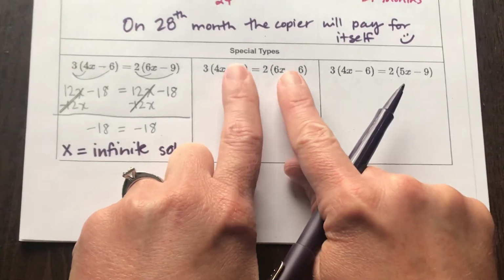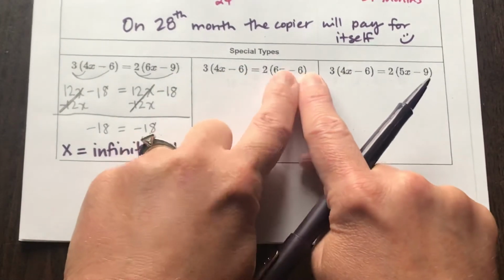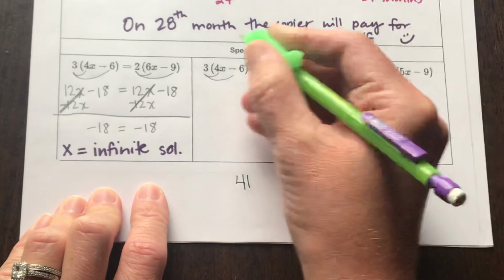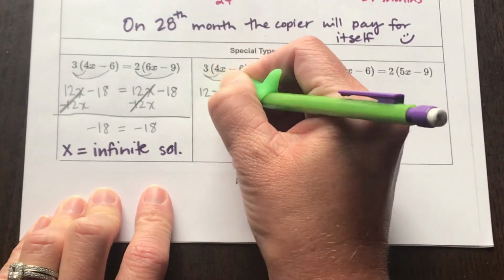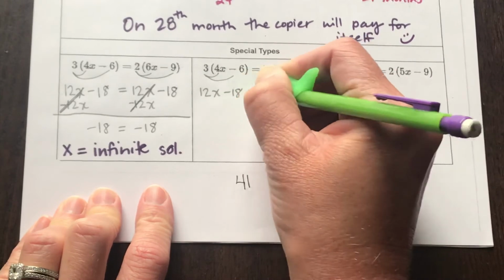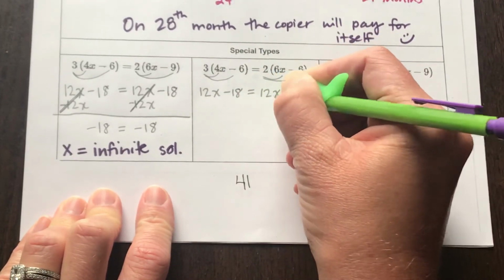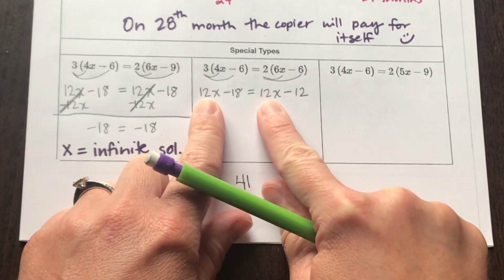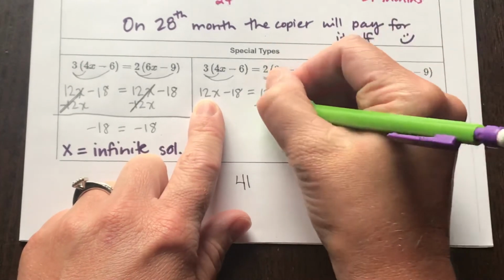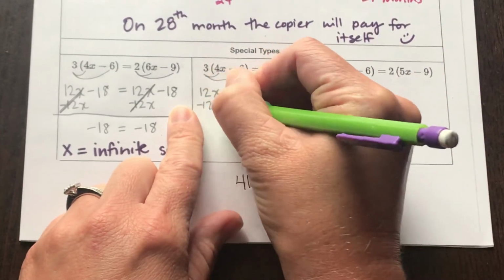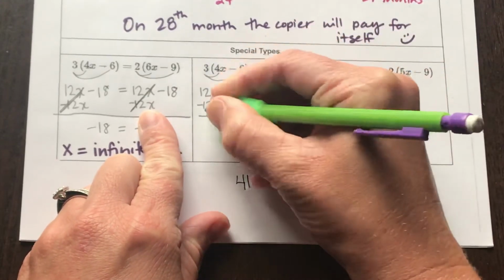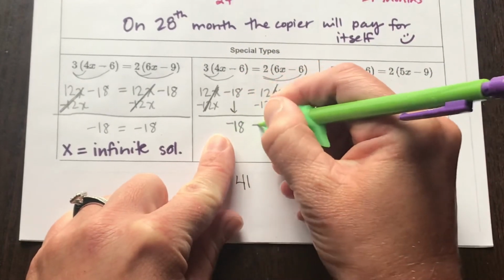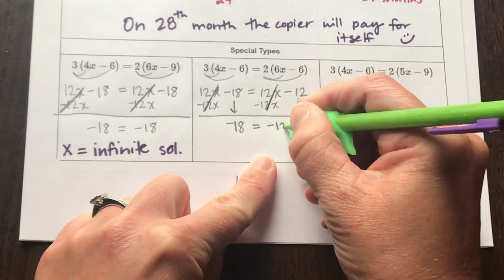Now take a look at what's going to happen here in this example. Notice how one number changed. So again, when I distribute the 3 and I distribute the 2, in this case I will have 12x minus 18 is equal to 12x minus 12. Again, when I move my variables to one side of the equal sign, my x's will cancel out completely. And now I'm left with negative 18 is equal to negative 12.